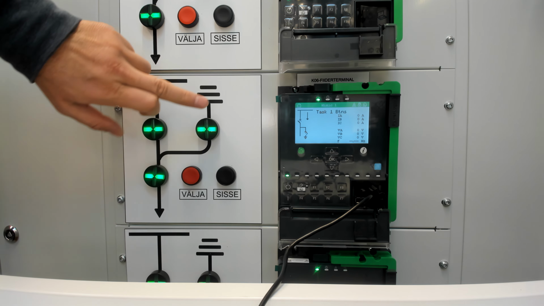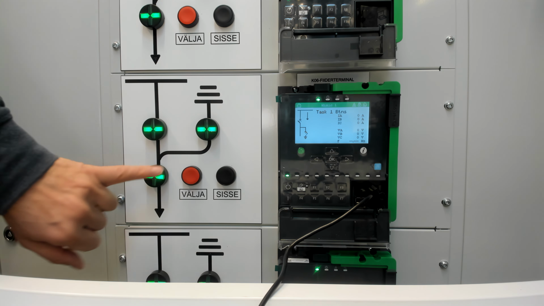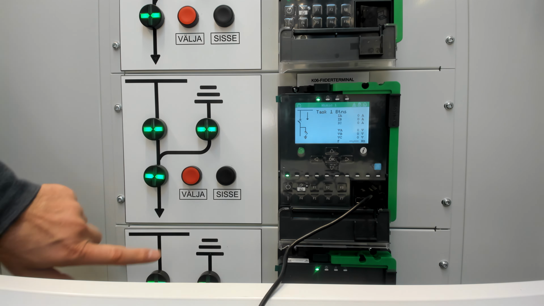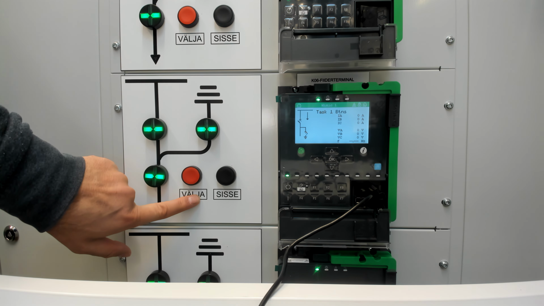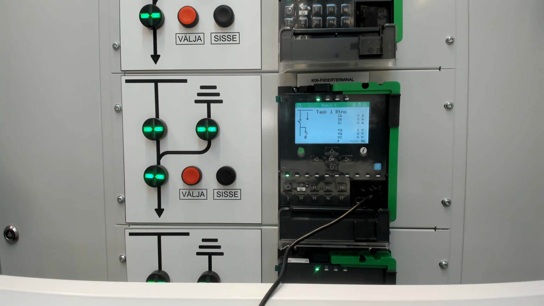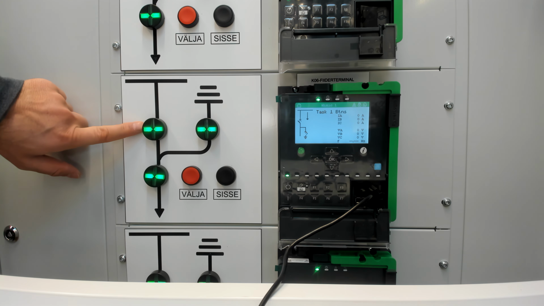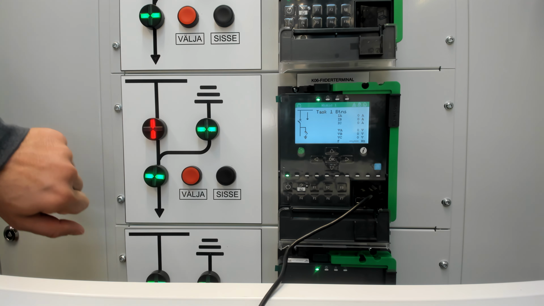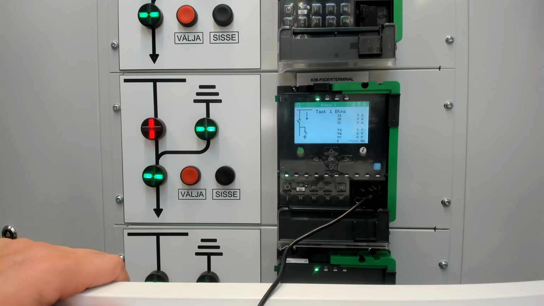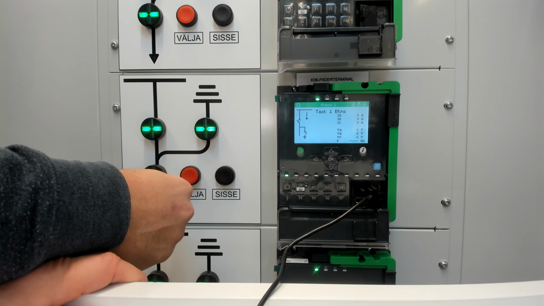võimsuslüliti, lahkulüliti, and maanduslüliti. These 3, and we have 2 push buttons that I have programmed right now so that they are controlling this one, lahkulüliti. So they give me the possibility to disconnect or connect this one. If I press this, it's now disconnected, and in the program you can see that it's disconnected.